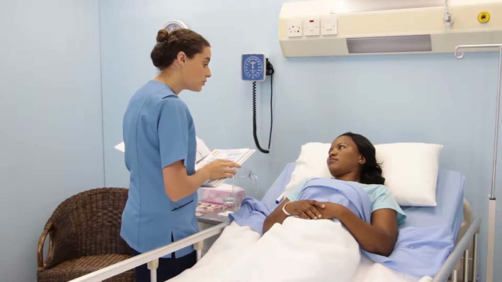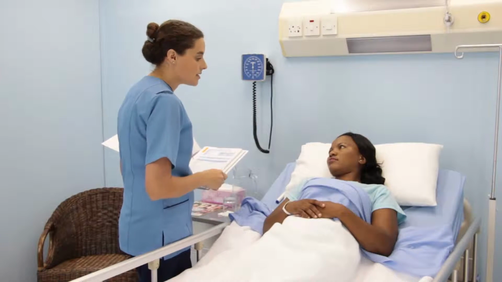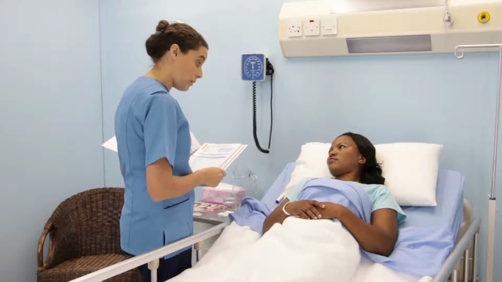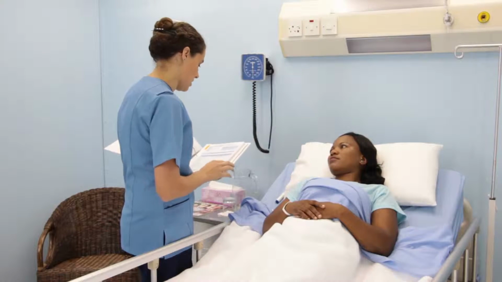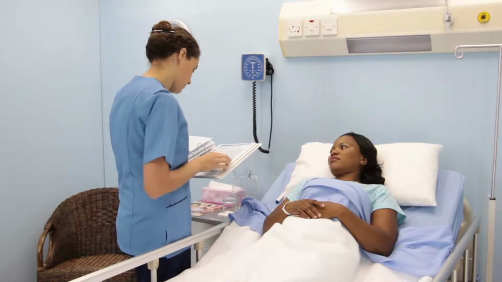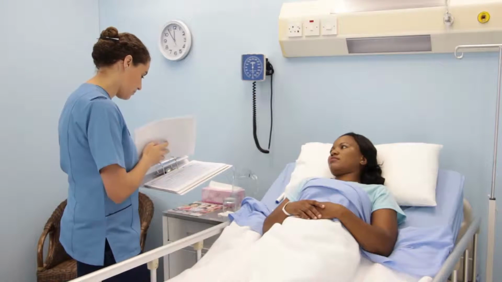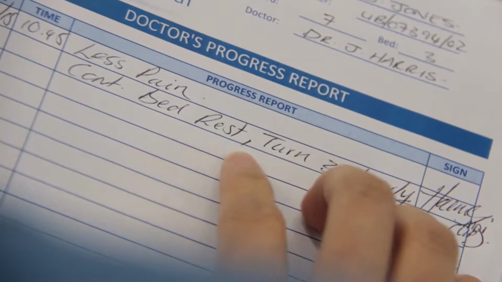Explain the procedure to the patient and obtain the patient's permission. Check the patient's medical records for any conditions or doctor's orders that may limit patient mobility.